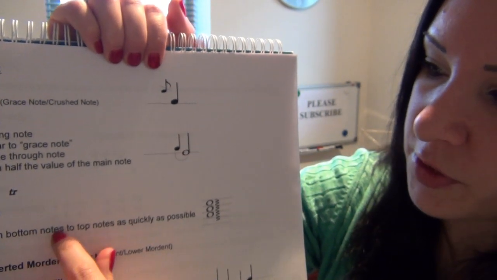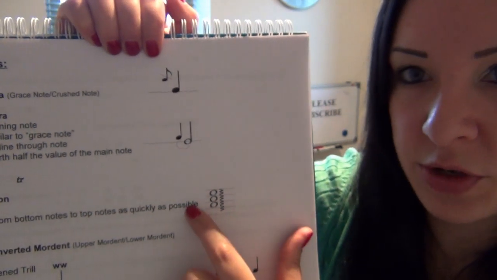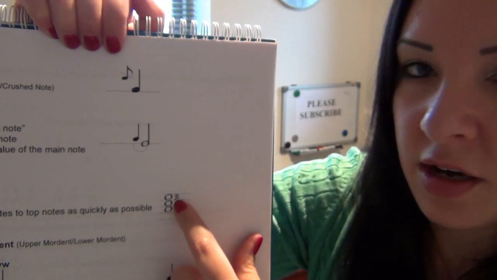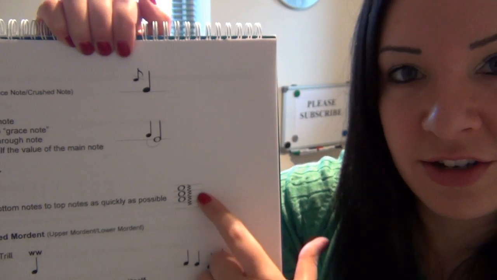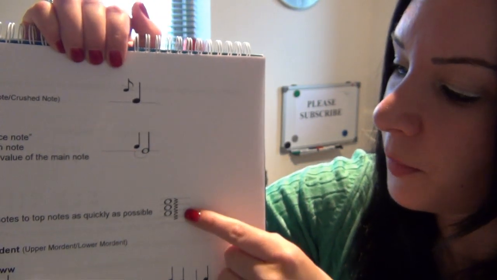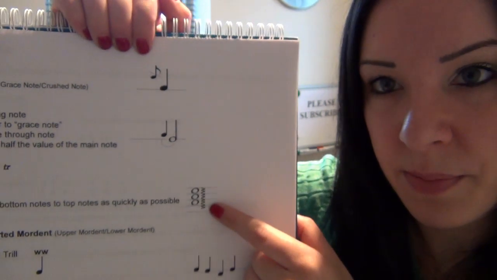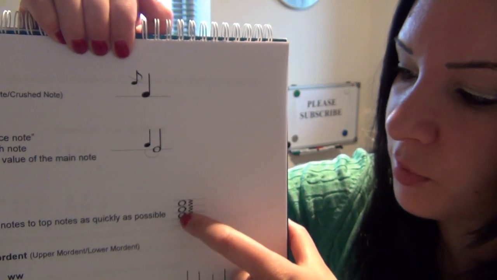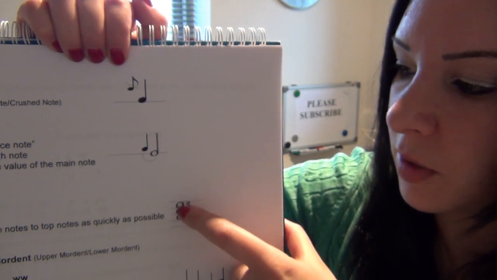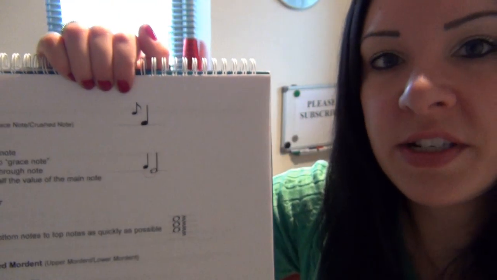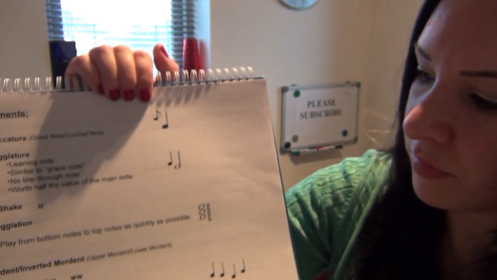Arpeggiation. Normally you play from the bottom notes to the top of the notes as quickly as possible. So this is supposed to be a wiggly line, but again, I couldn't find anything on the computer, so I've tried to kind of do something the best I can for you to see. But you would play the bottom note going upwards, da da da, almost like an arpeggio. That's why it's called an arpeggiation, but really, really quick, much quicker than an arpeggio would be.